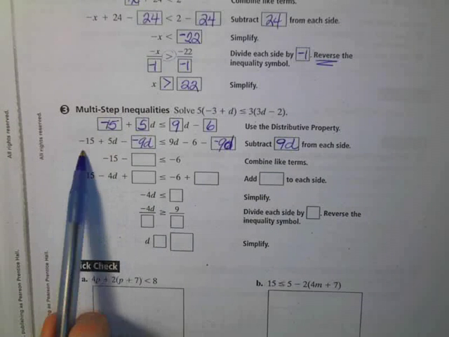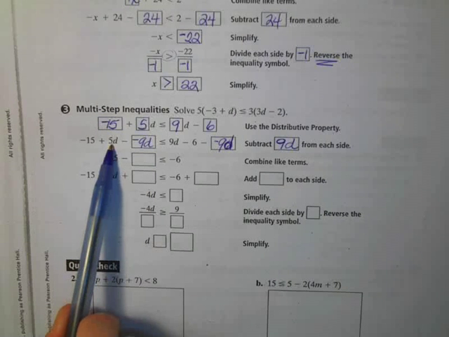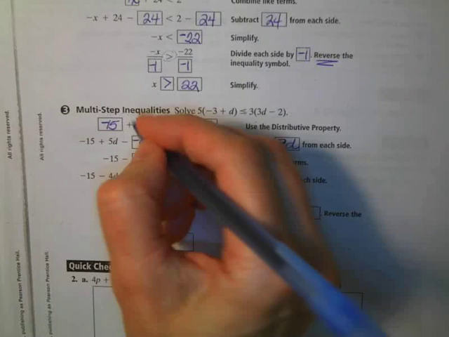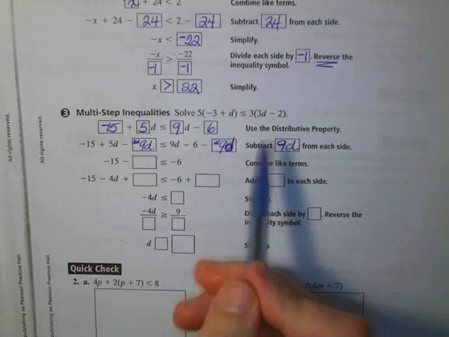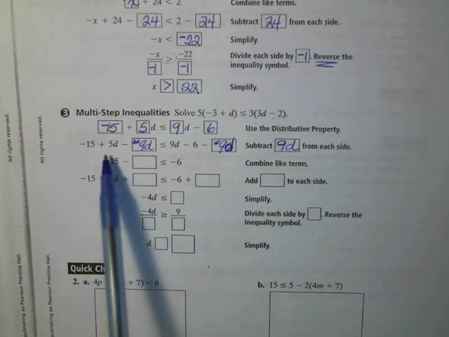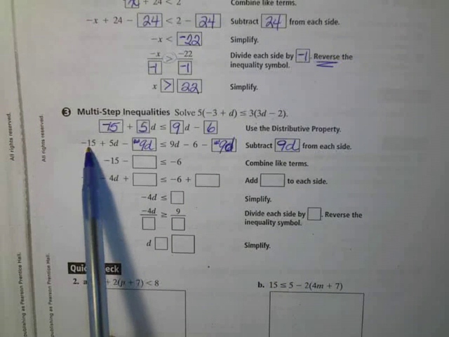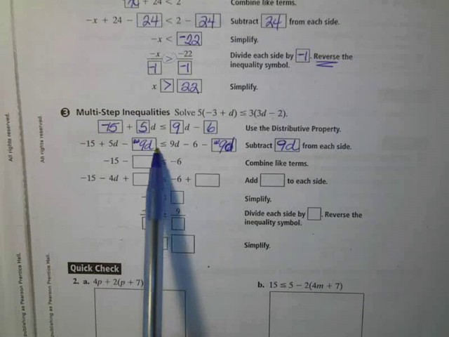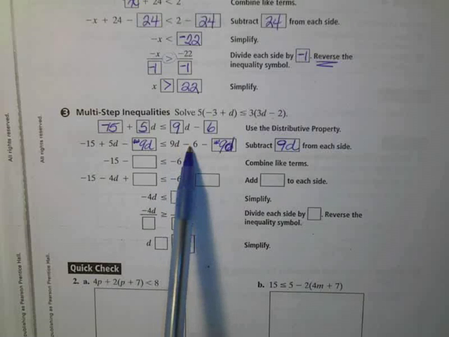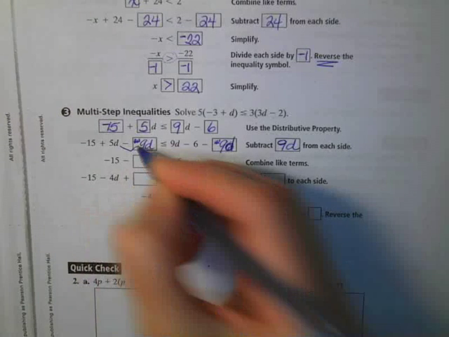So, when I simplify then, I have negative 15 plus 5d. I put a negative sign there and I should not have, I apologize, because that's taken care of by the minus sign here. So let me go back to this again. When you subtract 9d from each side, you're going to have negative 15 plus 5d minus 9d is less than 9d minus 6 minus 9d. Sorry about that confusion there.